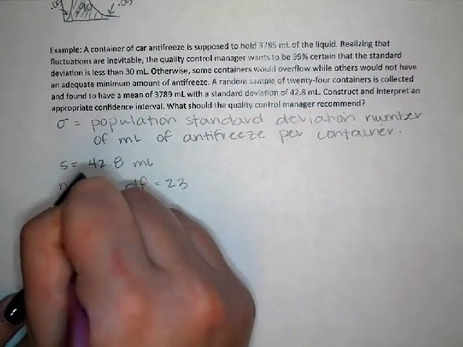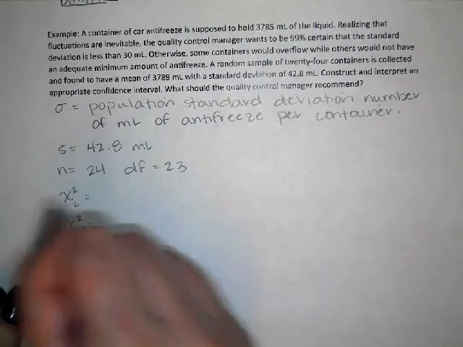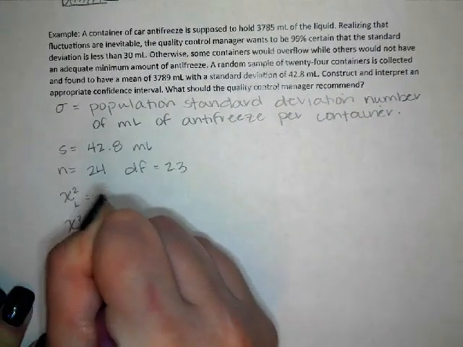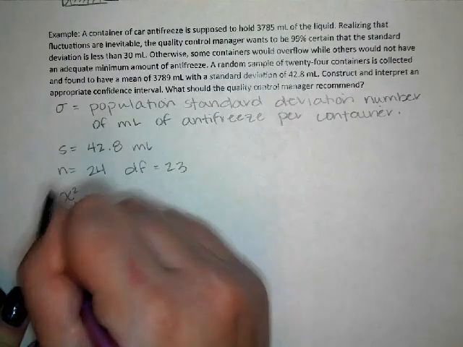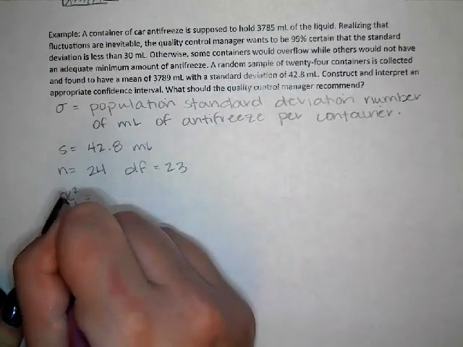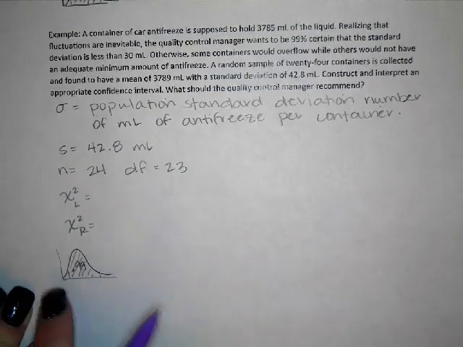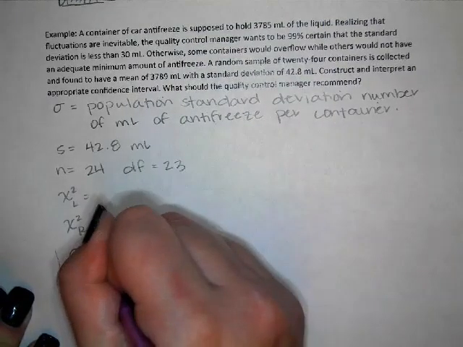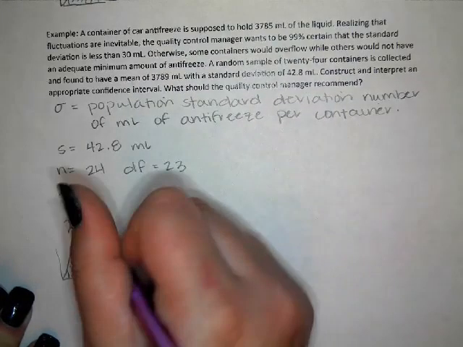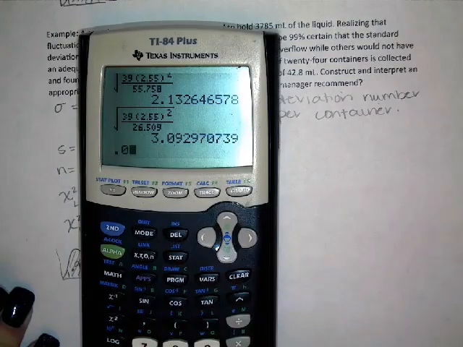So I'm going to go ahead and draw my distribution. It says 99%. So there's my 99%, which means that I've got 1% for each of these tails, or 0.5% on each side. So if I've got the decimal for 1% divided in half, that's 0.005.